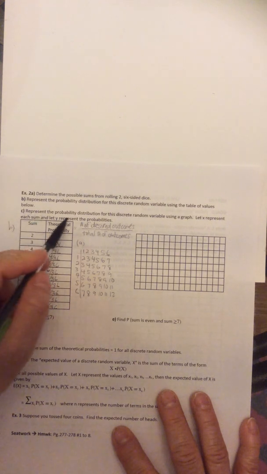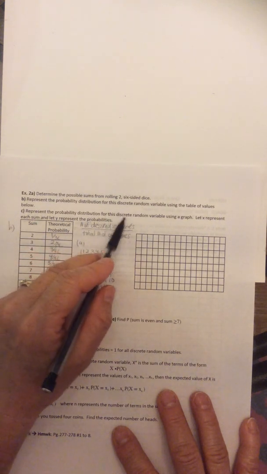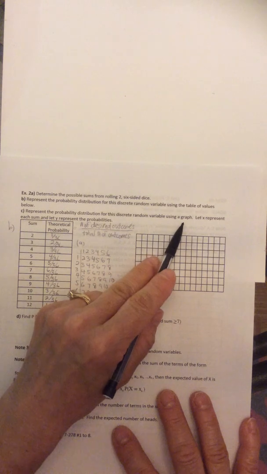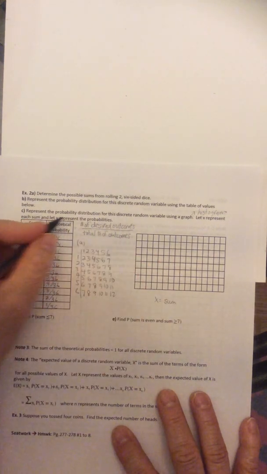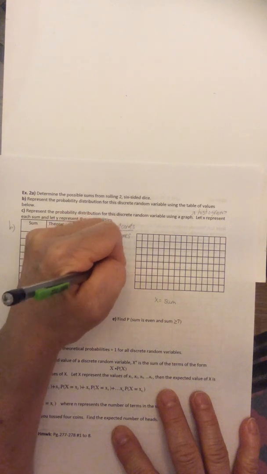So in C, represent the probability distribution for this discrete random variable using a graph. This is our graph. It's a bar graph or a histogram. Let X represent each sum and Y represent the probabilities. I've got probabilities that go up to 6.